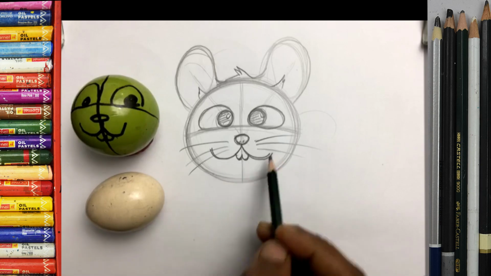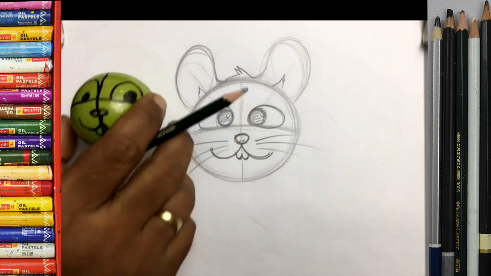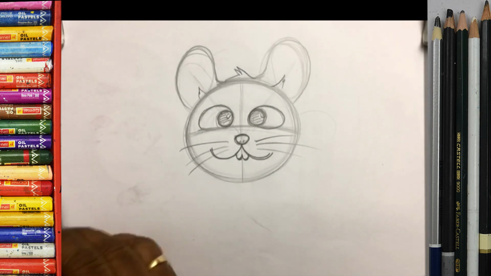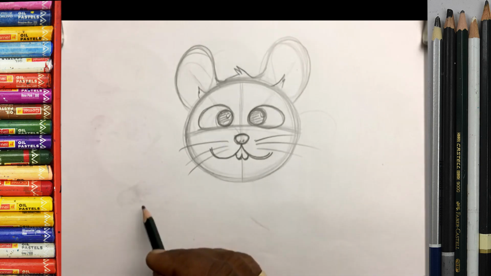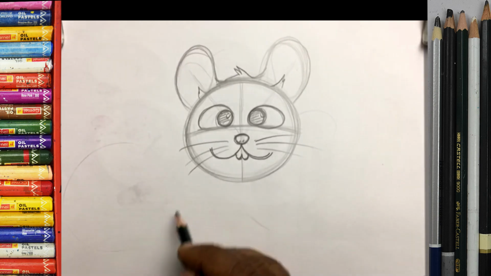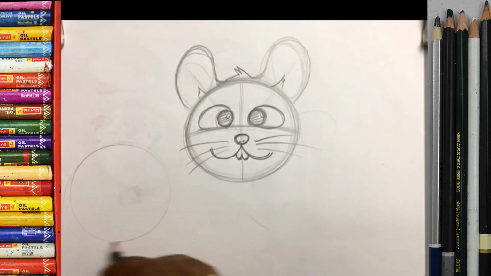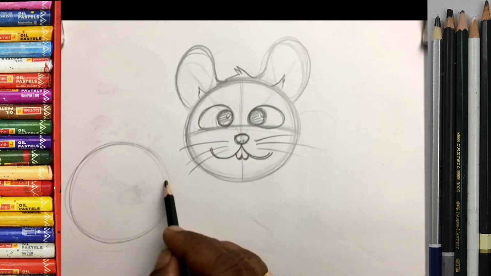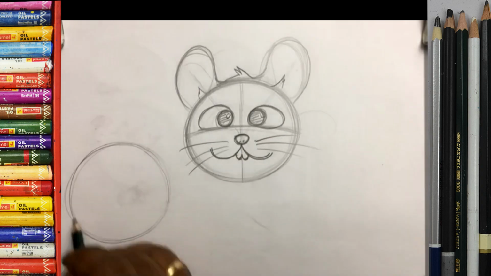Sir, yeah. Done that much. We go to the next drawing. Only the head. This is what I wanted to draw. It is called Eva. It's also the same technique I apply. Make the first circle.